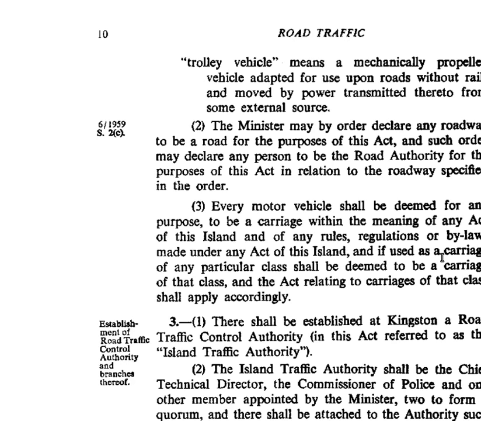of this island. Okay, so now let me look at it again. Every motor vehicle shall be deemed for any purpose to be a carriage within the meaning of any act of this island. So any motor vehicle in that case. So even if you have a bicycle and you attach a small engine to it, that is regarded as a motor vehicle and must be examined, tested and licensed.